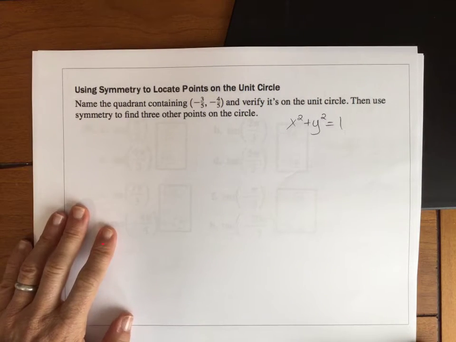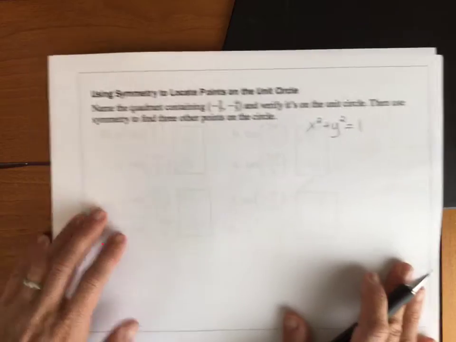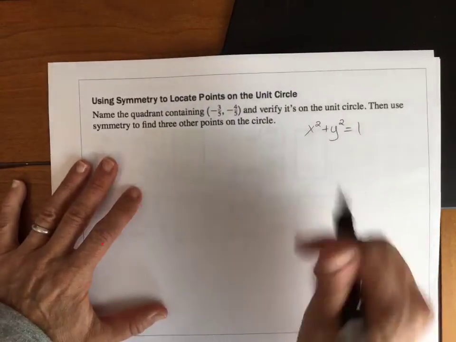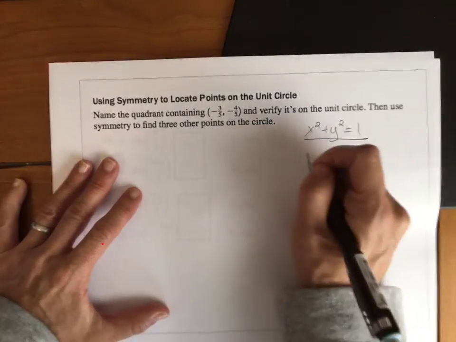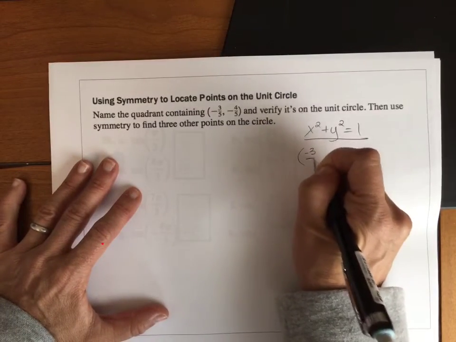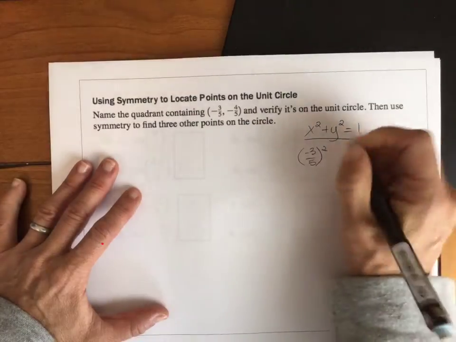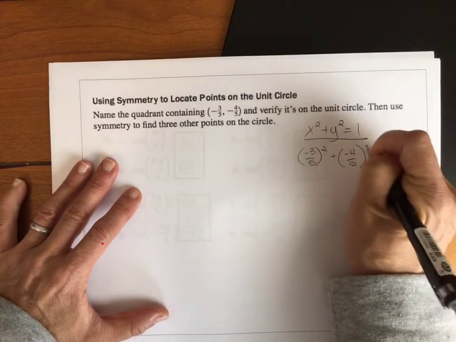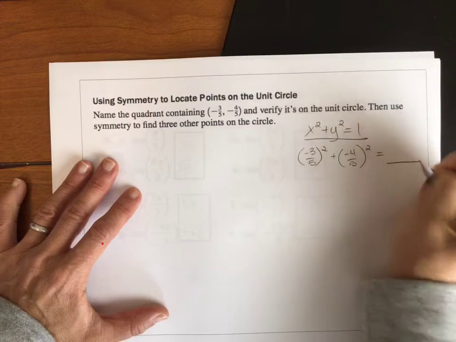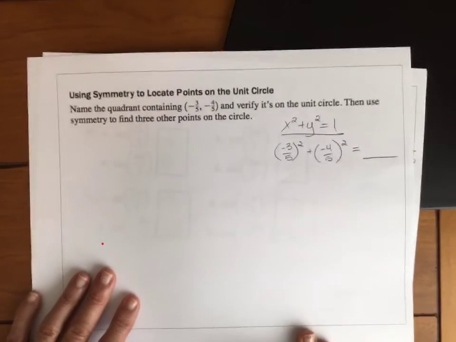First it says verify that it's on the unit circle. So your homework problems or task problems may not be on the unit circle. How do you verify that? Well, you plug it into this equation, and when you take negative 3/5 and square it, and take negative 4/5 and square that, you are hoping it equals what number?